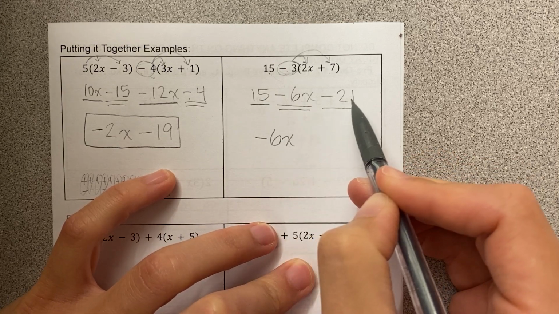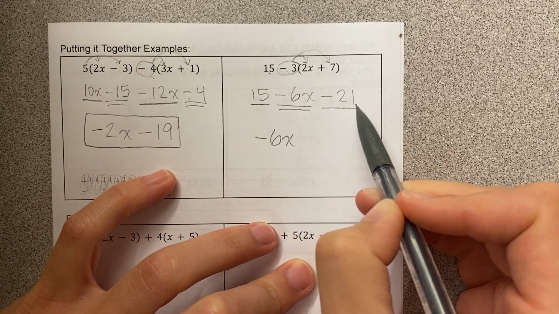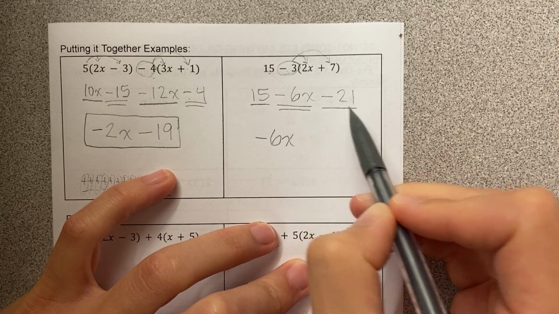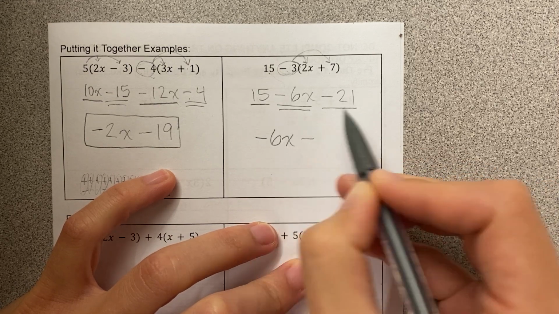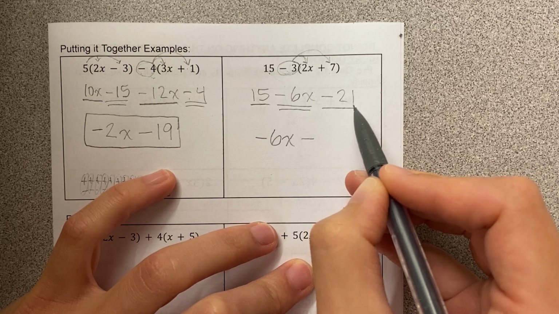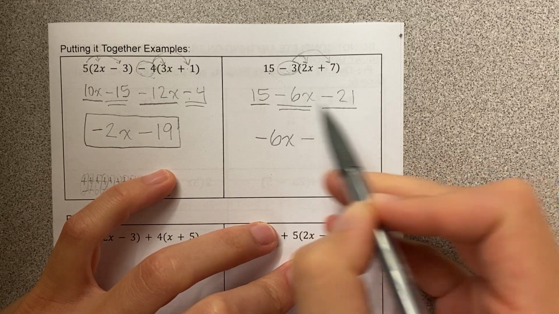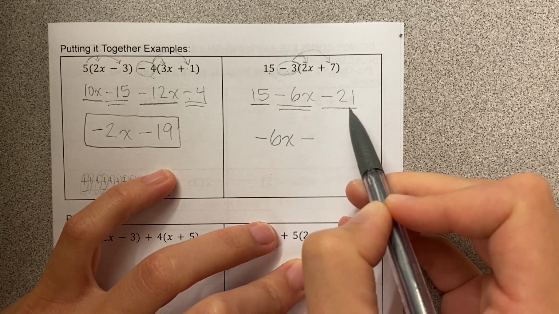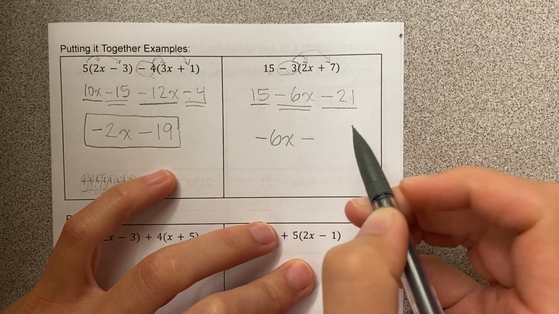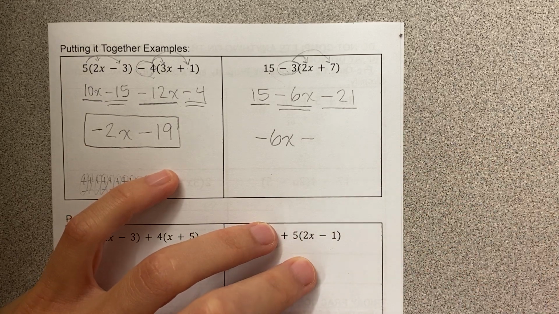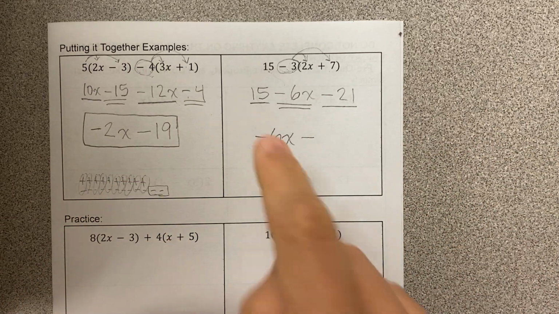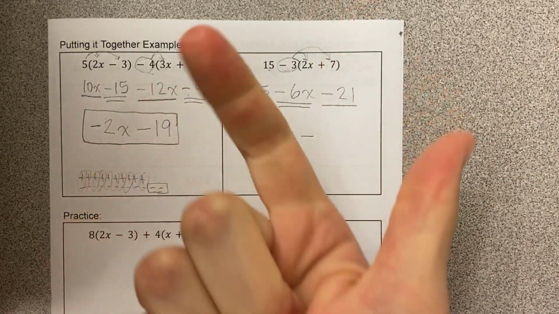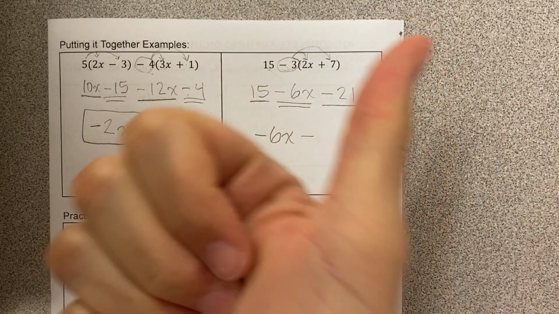15 minus 21. I ask myself, do I have more negatives or more positives? I have more negatives. My bigger number is negative. How many more negatives do I have than positives? Right? I have 21 negatives, and I'm going to take away 15 of them because 15 of them get canceled out with these positives. So this is basically 21 take away 15. Okay? And if you're using your fingers, you can just say, okay, 21. Let's see, how much more is 21 than 15? You can go 16, 17, 18, 19, 20, 21, 6.